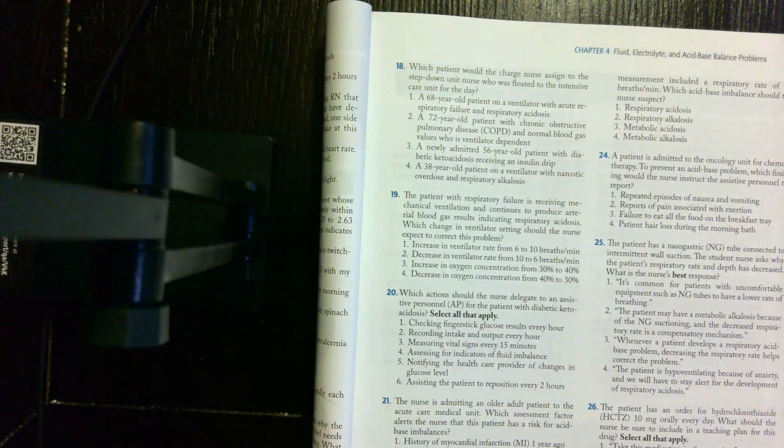Okay, number 19. The patient with respiratory failure is receiving mechanical ventilation and continues to produce arterial blood gas results indicating respiratory acidosis. Which change in ventilator settings should the nurse expect to correct the problem? Now remember, they have respiratory acidosis.